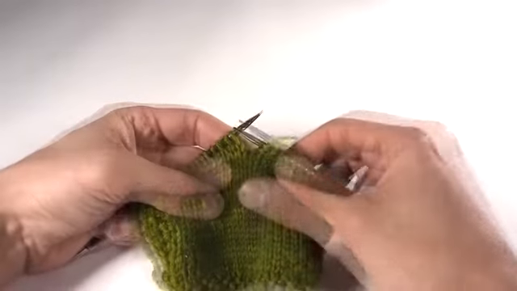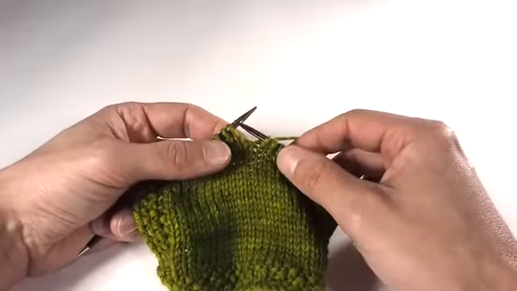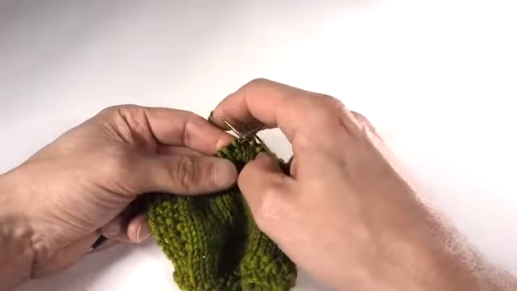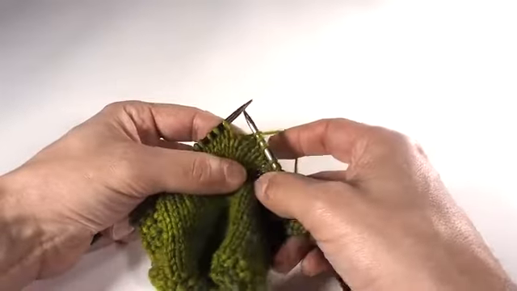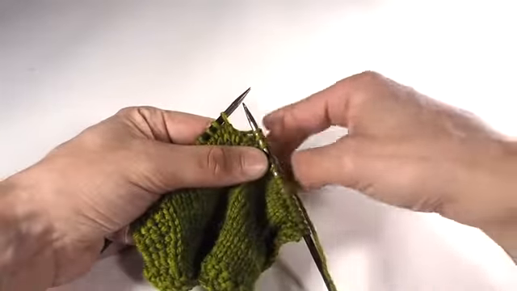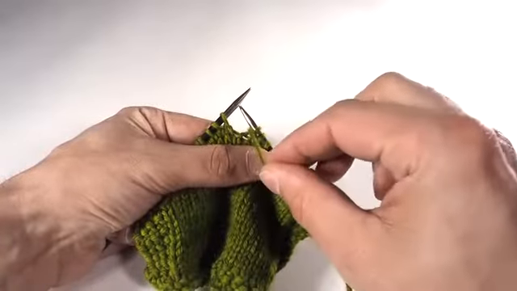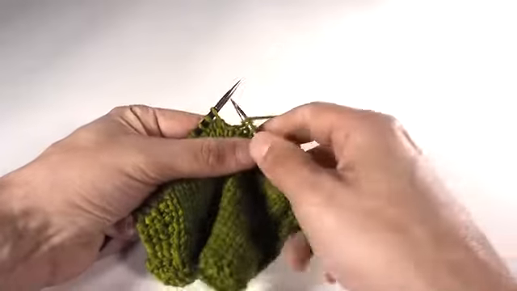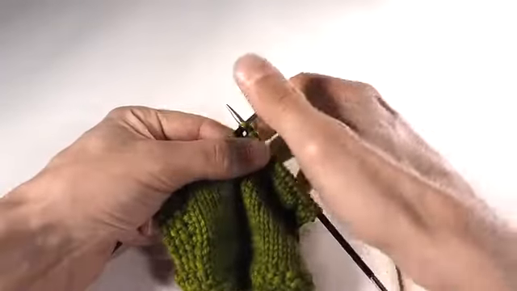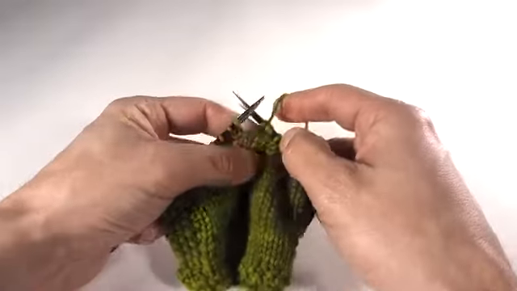So how is it done? On the right side of your work, where we're showing stocking stitch, it's very, very easy. If I wanted to create a yarn over after this next stitch, I would knit it, and then I bring the working yarn between the two needles towards me and then lay it over the top. That's it. And then carry on knitting.